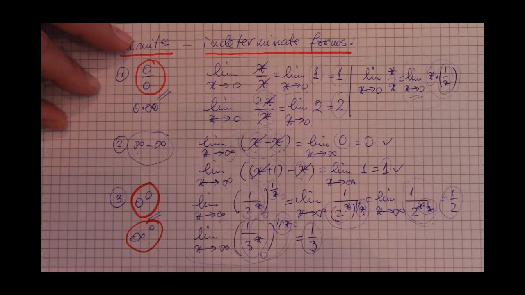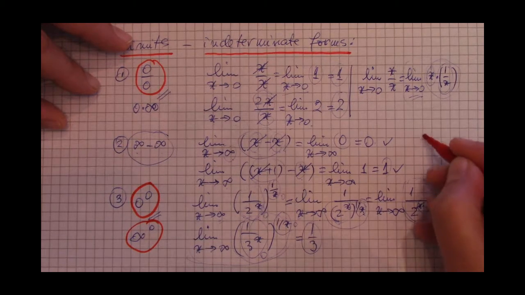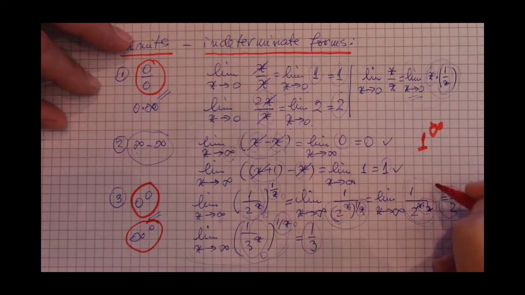So these would be a few basic situations when we have to compute the limit of various expressions, and we're going to have to do some work for that. And there is one more that's very, very important: 1 to the power infinity. This is again not a determined case, but I'm going to come back to this in a future video.